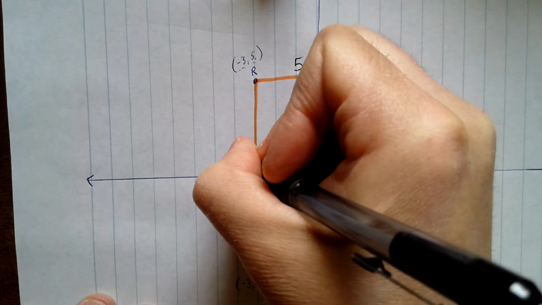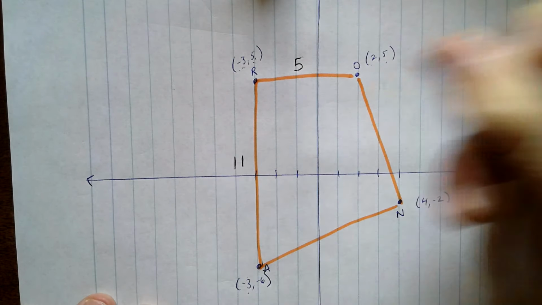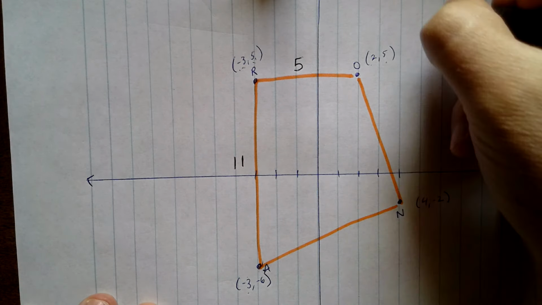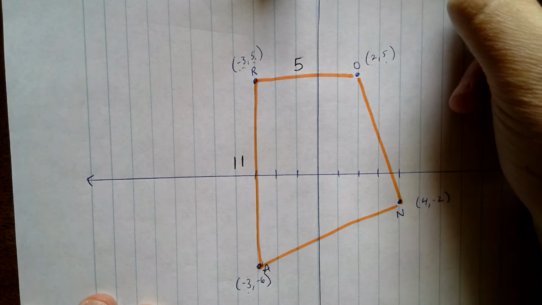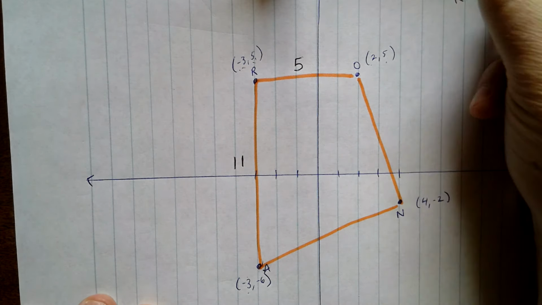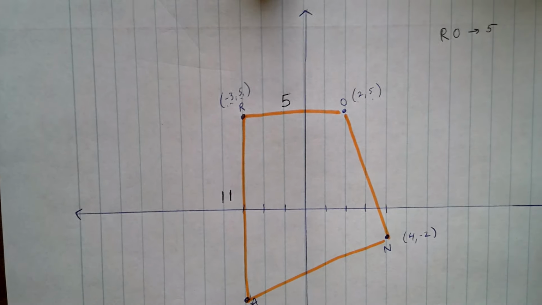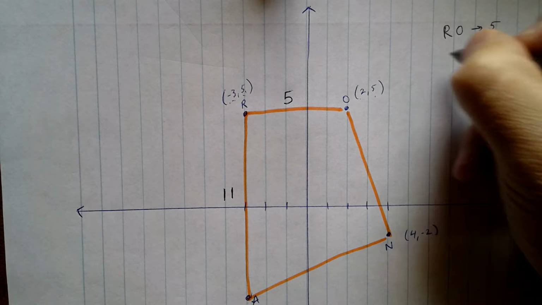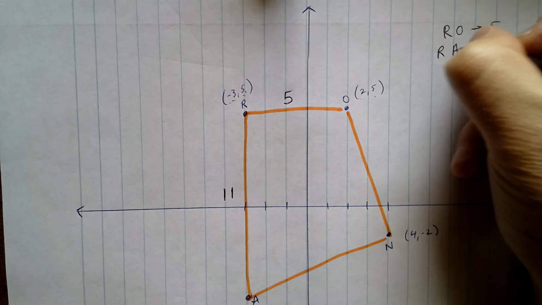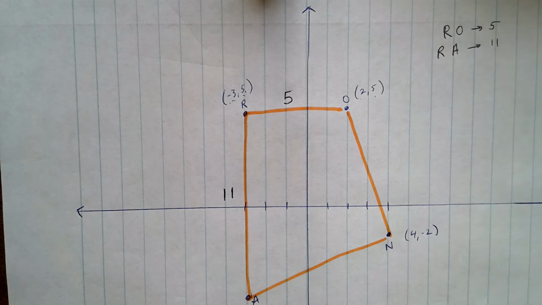That would be a distance of 11. And again, we're dealing with units. So far in our problem, we've got R to O being 5 units and R to A being 11 units. So far, a pretty easy problem.